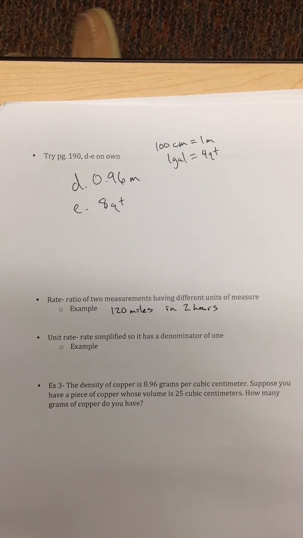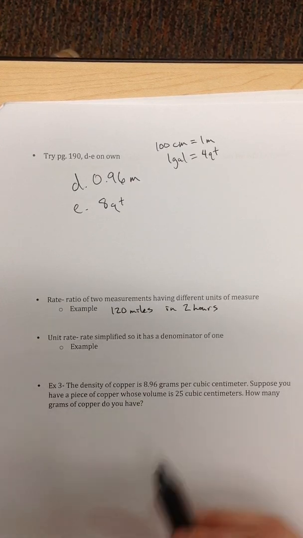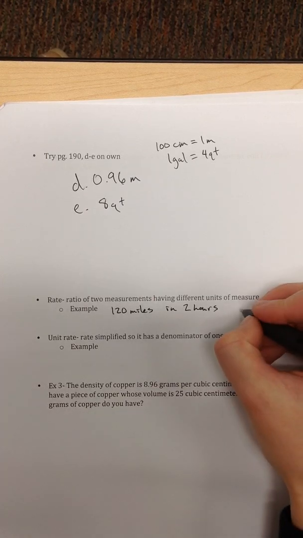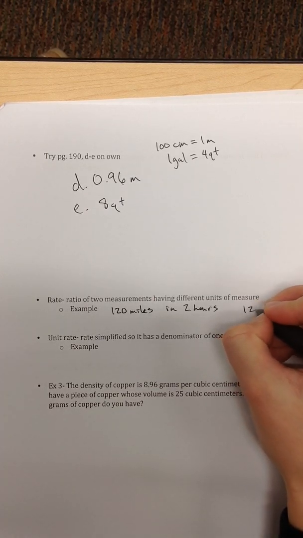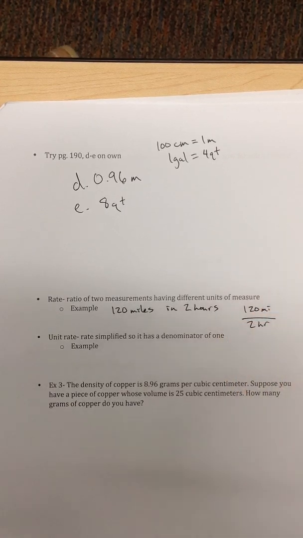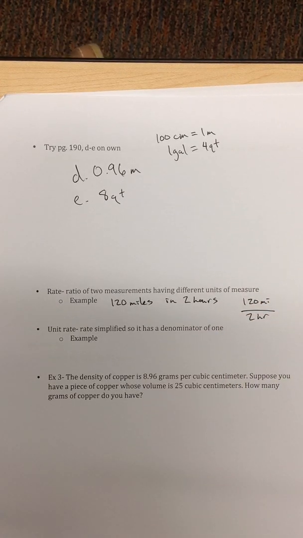So they're not both time or both distance. They're separate things. Anytime we have a rate, we can turn those into fractions. So you could do it like 120 miles over 2 hours. Those would be the same thing, and that would be considered a rate. Now, a unit rate is what we're going to focus on with this.